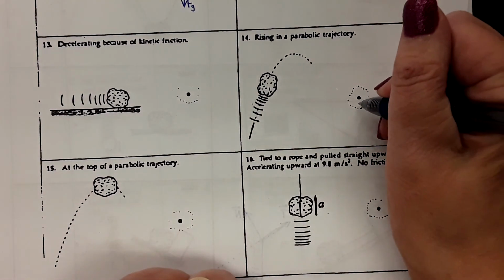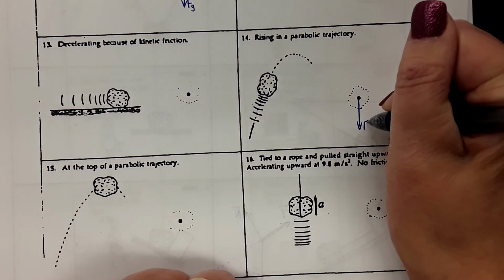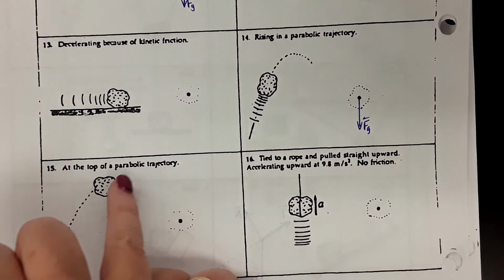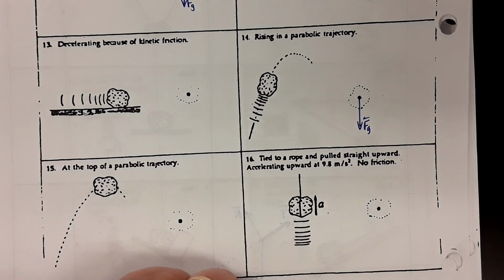So, what's acting on the rock? Well, we have gravity, obviously. The earth never turns off. Are there any tensions? Nope, no strings. Are there any normal forces? Nope, no surfaces. Are there any frictions? No, because when we have an object like this, unless specifically stated otherwise, we ignore air resistance. We're looking at an ideal situation here.